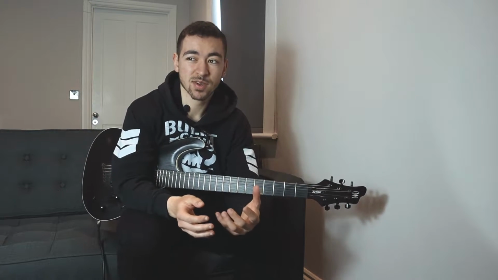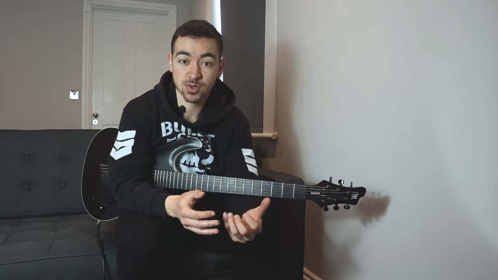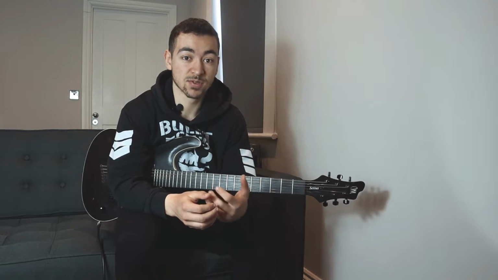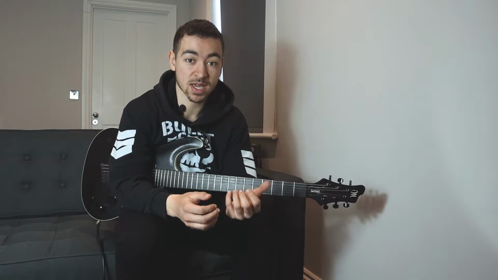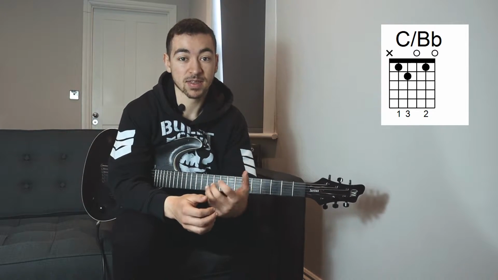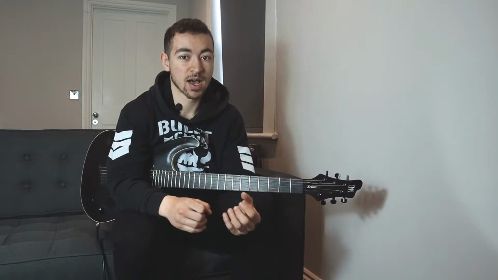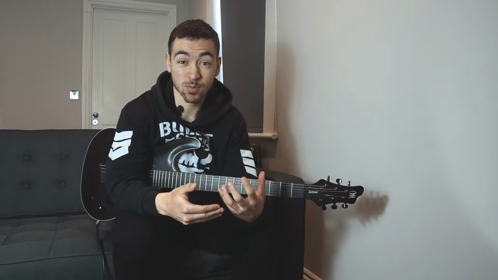For example, if we take the C in a C major chord, we can descend it in semitones chromatically, so the C becomes a B, then the B becomes a B flat, then the B flat becomes an A, and you get this really cool movement over a static chord that just adds some interest to your chord progressions.